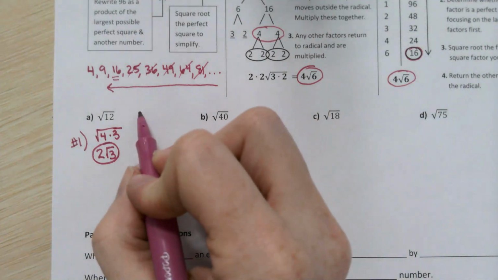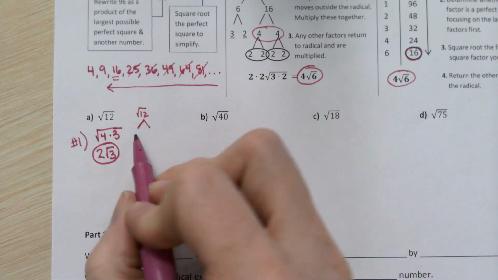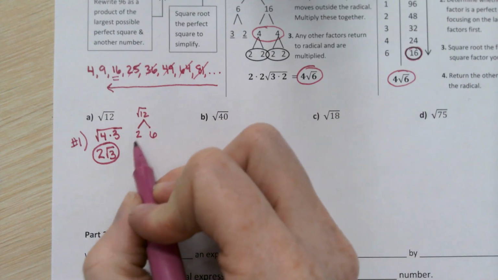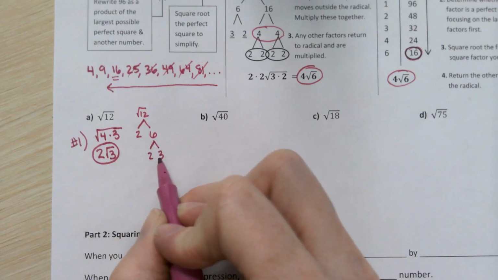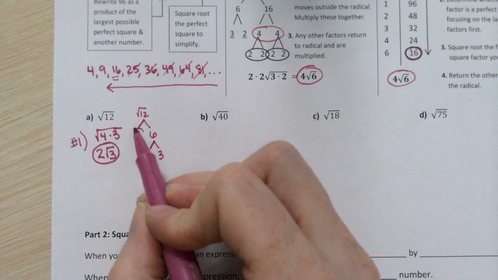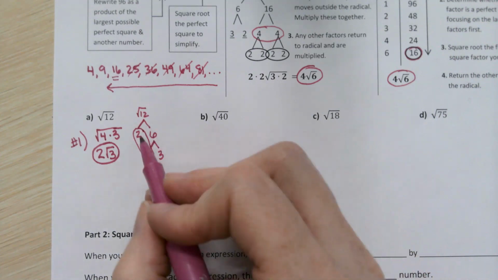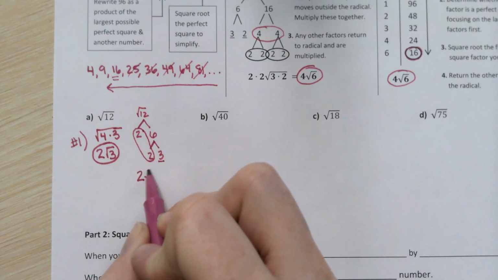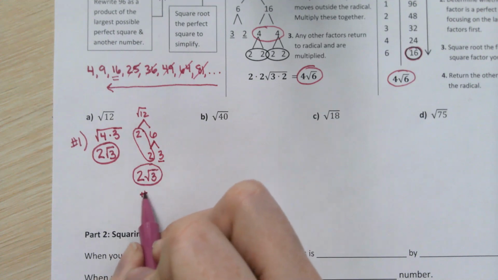If we were doing method number 2, we would take that 12 and we would split it into 2 factors. I'm going to choose 2 times 6 because that's the first thing I think of. 2 can't be broken down any farther into factors, but 6 can be split as a 2 and a 3. They're now all prime numbers, and I notice a pair of matching 2's. So that pair of 2's becomes a 2 out front, and this leftover 3 goes back inside the radical. 2 root 3, but method number 2.